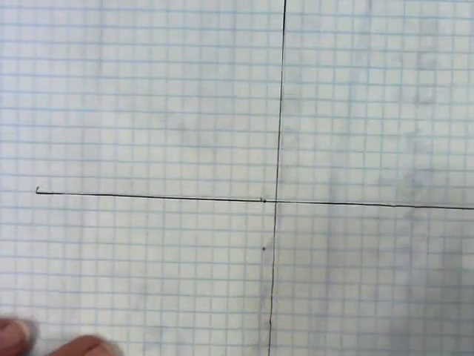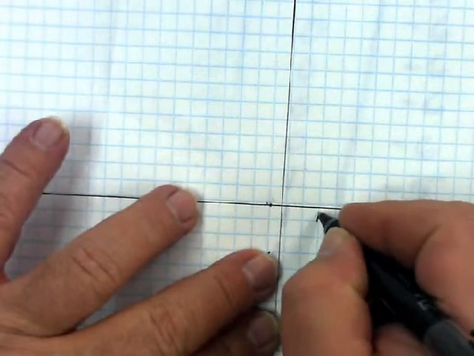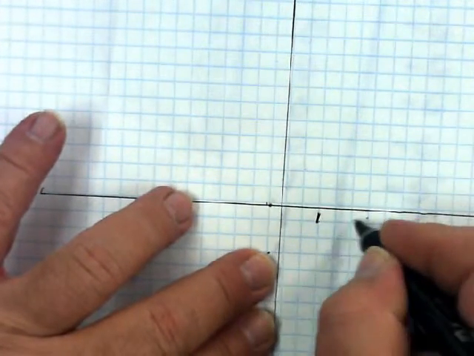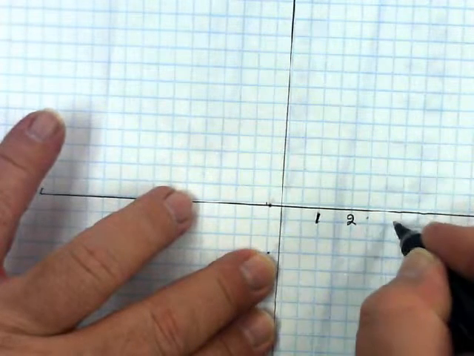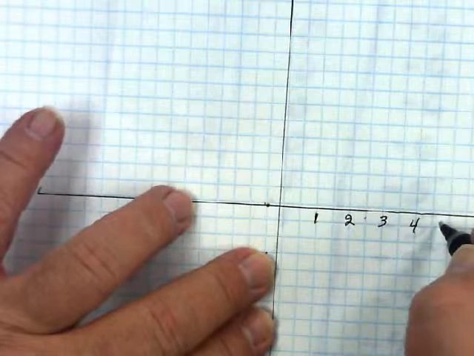So here's x, here's y, here's 1, here's 2, here's 3, here's 4, etc. Here's 5, which means that I'm using every other block.